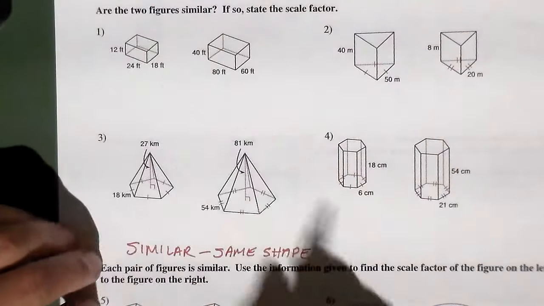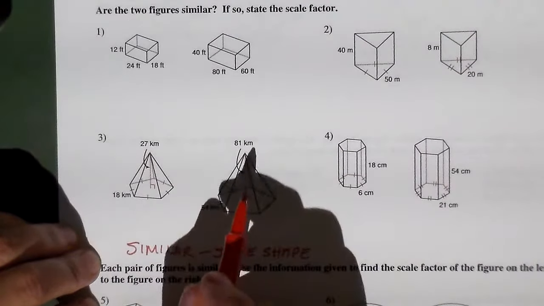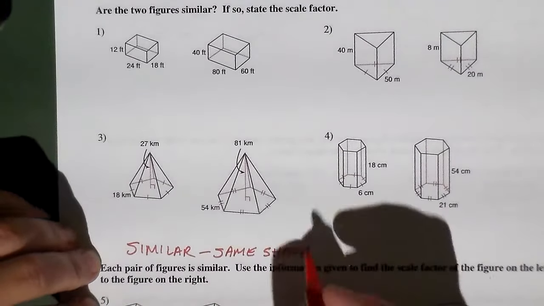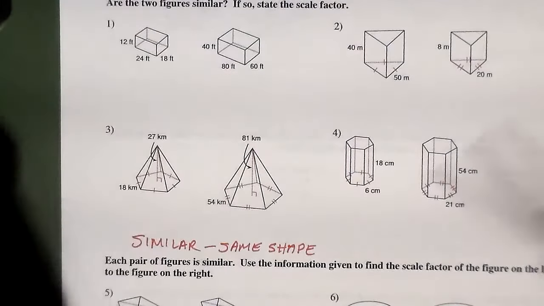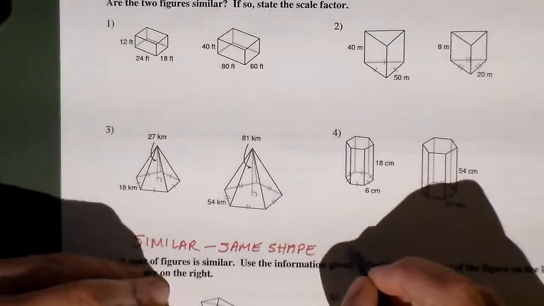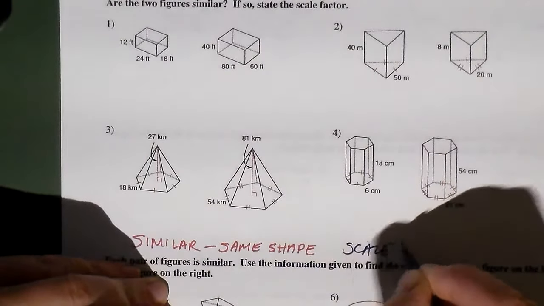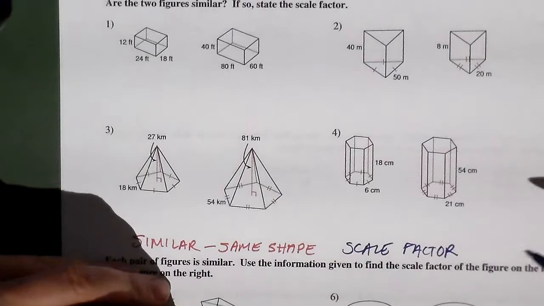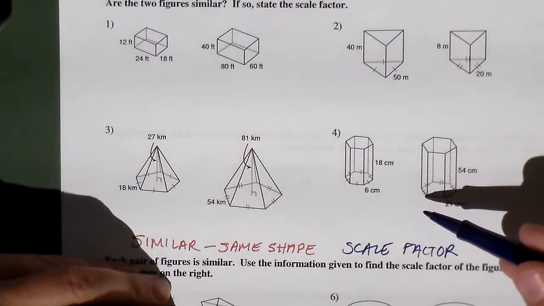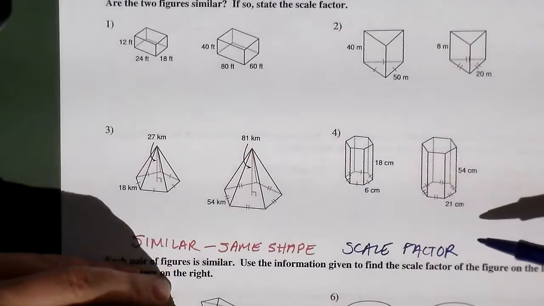Number 1. Now, first of all, let's look at a scale factor, okay? Down here, I'm going to write it. Scale factor, and I'll use a different color because I'm just that kind of person. A scale factor, I'll try to write it here. The scale factor is what did we multiply the original by to get to the second one.